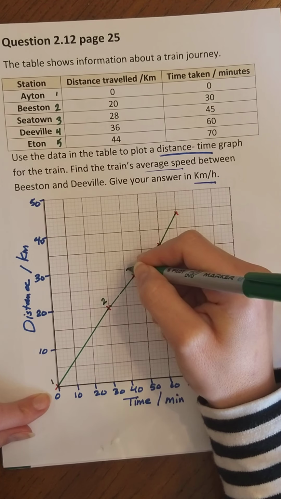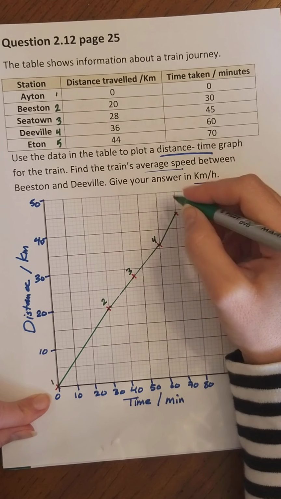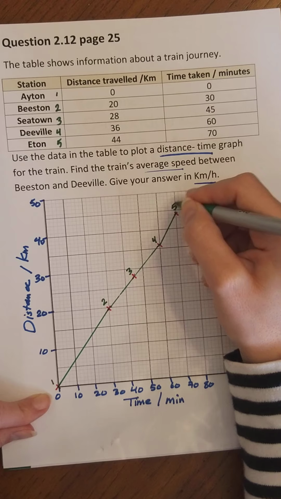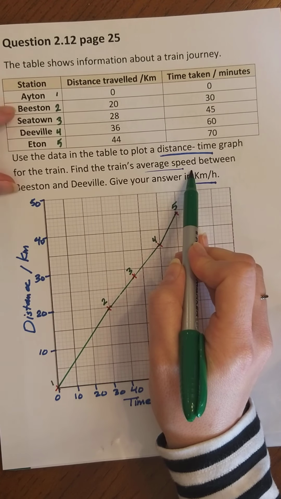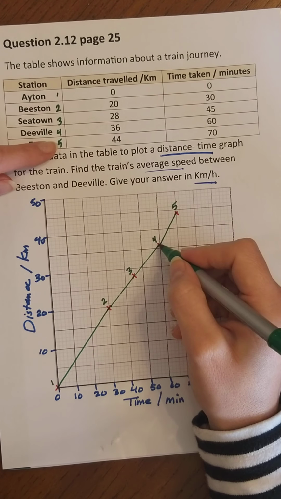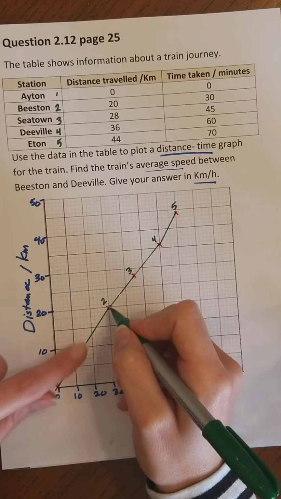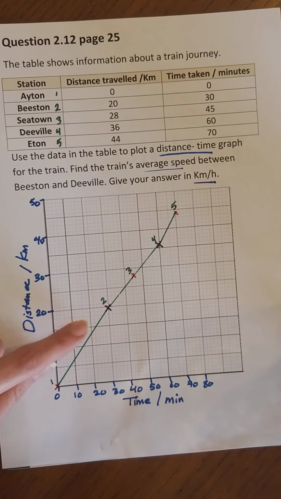Then Seatown, 3, Deauville, this is 4, and Eton, this is 5. We need to find the train's average speed between Beeston, 2, and Deauville, 4. So we need to find the average speed between these 2 points here.